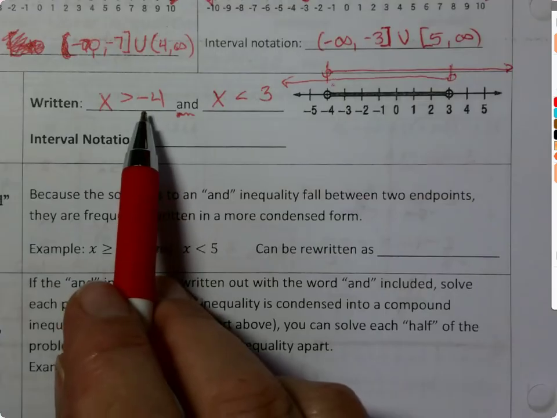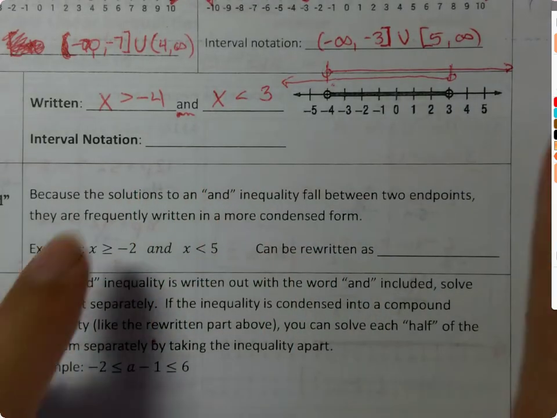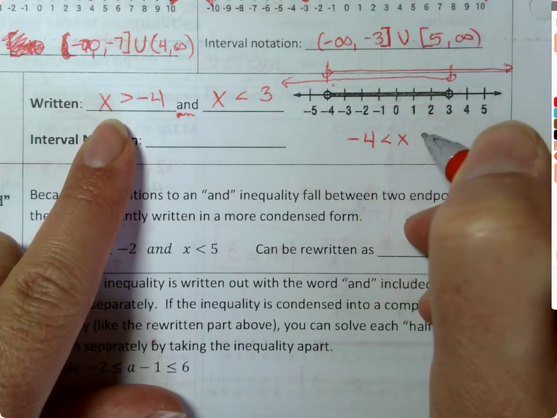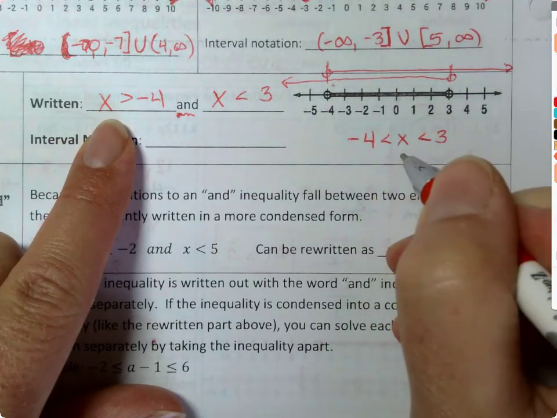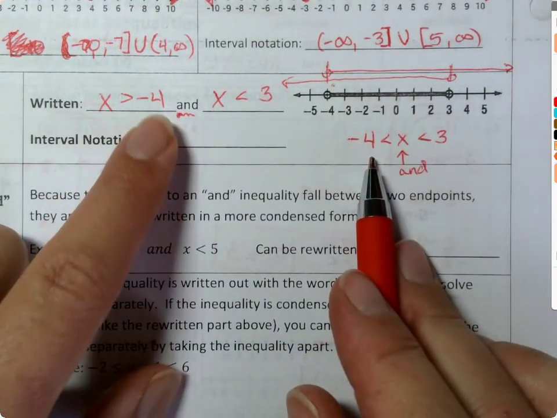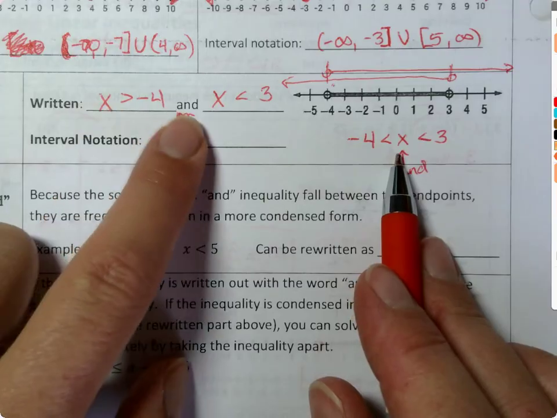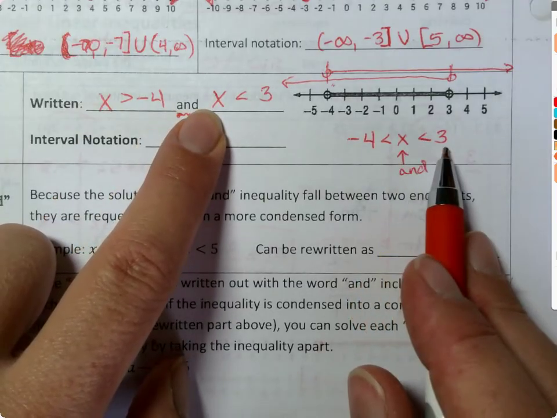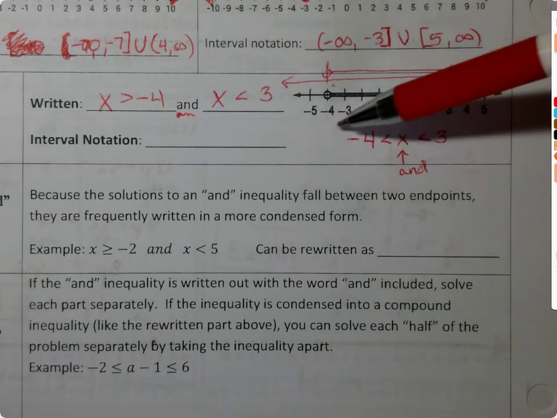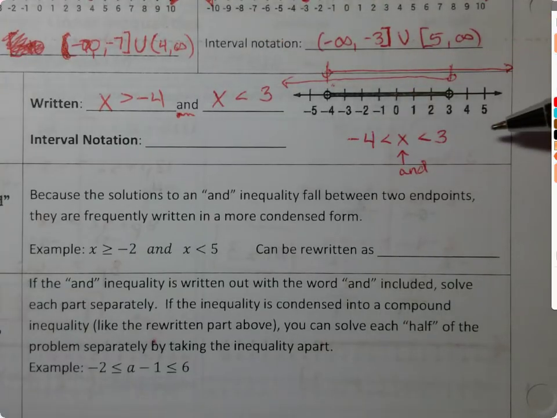Okay, so I can write it like this, but you might also see it written as -4 is less than X, which is less than 3. This is also an and statement. Can you see it? -4 is less than X, and X is less than 3. So you can see an and statement written with the word and or written as a compound. You're going to see this more often, okay?